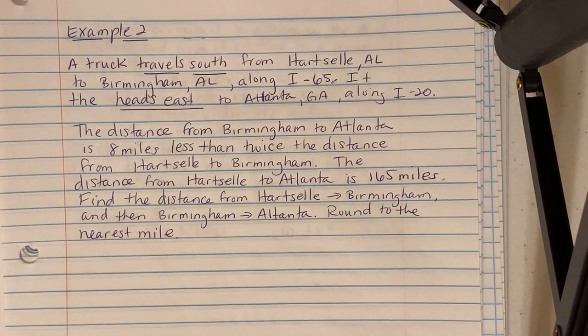Example 2, our first word problem, says a truck travels south from Hartselle, Alabama to Birmingham, Alabama, along I-65. It then heads east to Atlanta, Georgia, along I-20. The reason I underlined travels south and heads east is because they're directions. The next part of the problem says the distance from Birmingham to Atlanta is 8 miles less than twice the distance from Hartselle to Birmingham. The distance from Hartselle to Atlanta is 165 miles.